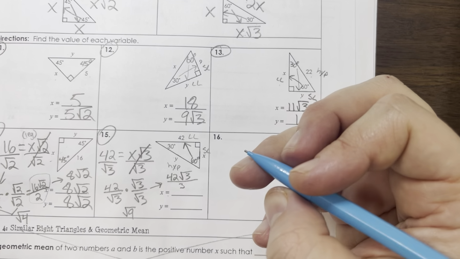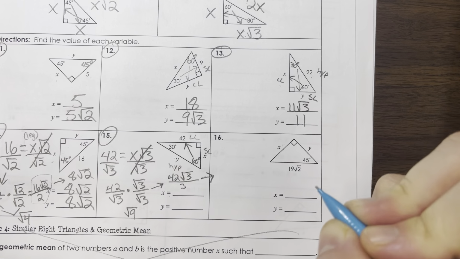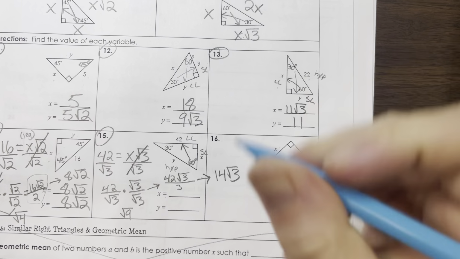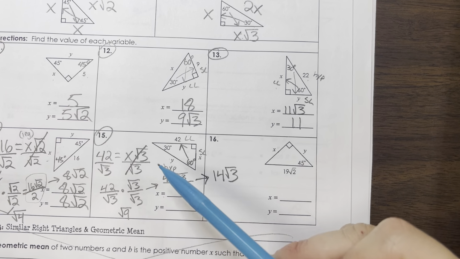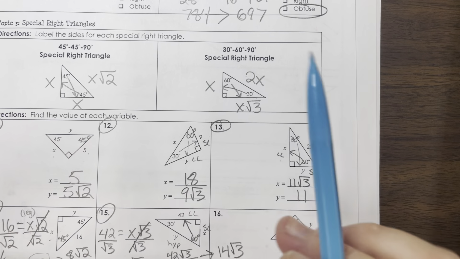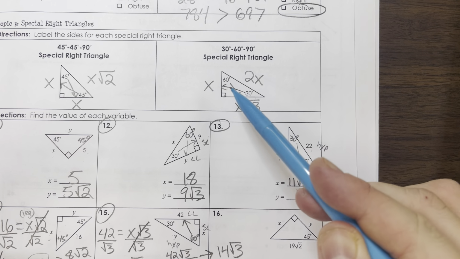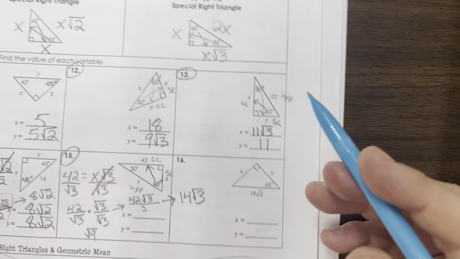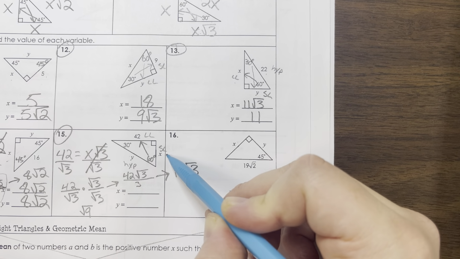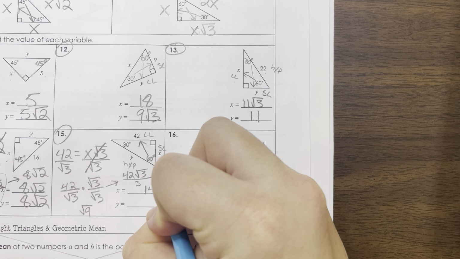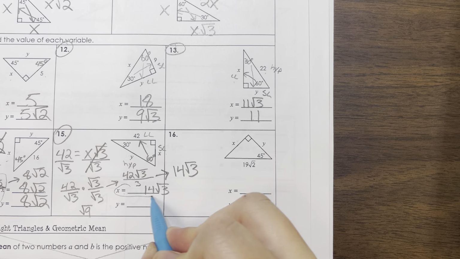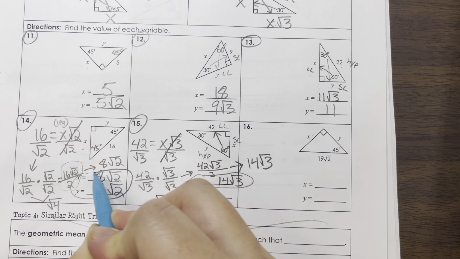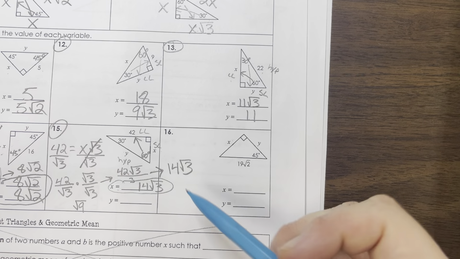So this is, I'm going to use this space over here. This is 14 times the square root of 3. Now what we just solved for was x, okay? So x in our 30, 60, 90 triangle, x is the shorter leg. It's across from the 30-degree angle. So we solved for this guy right here, all right? 14 times the square root of 3. Circle those so you can see them a little better. Okay. All right, so we've got half of what we need.